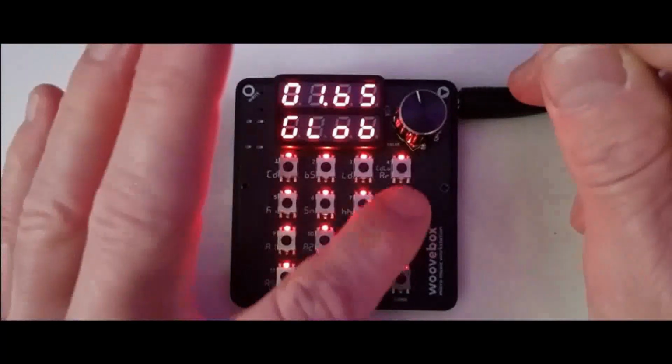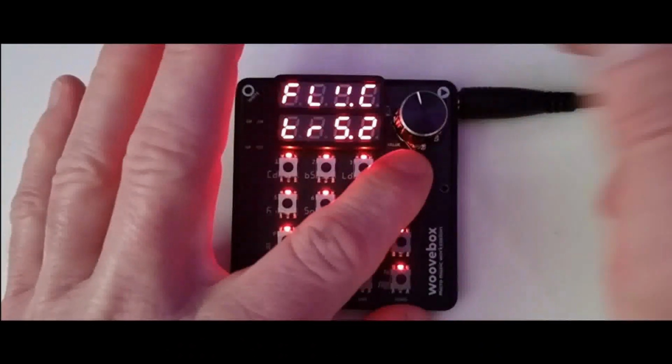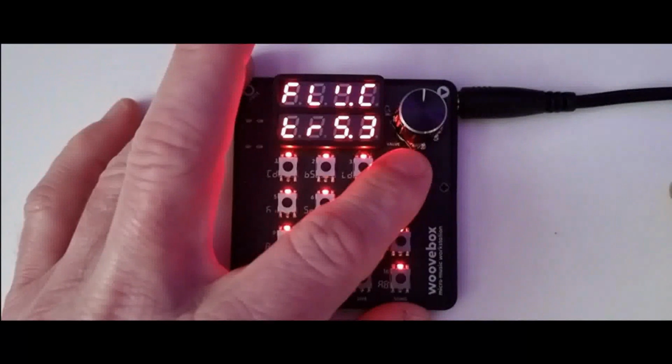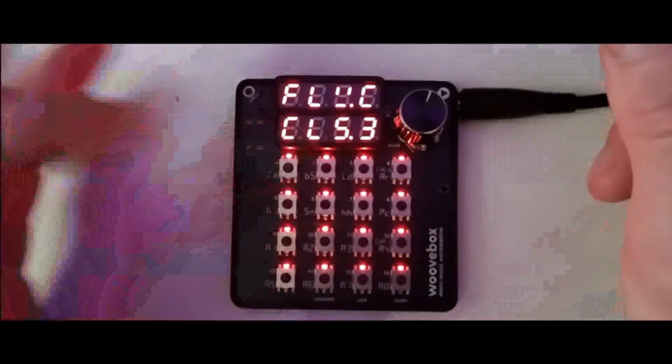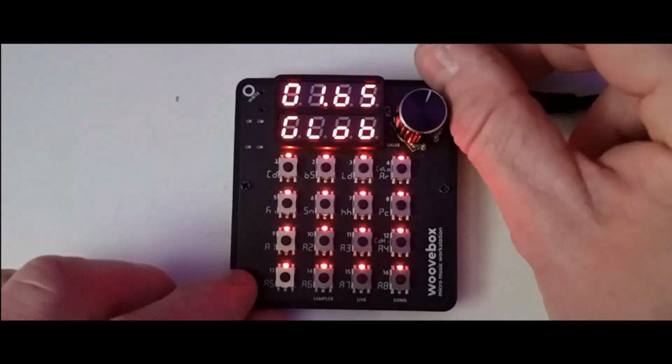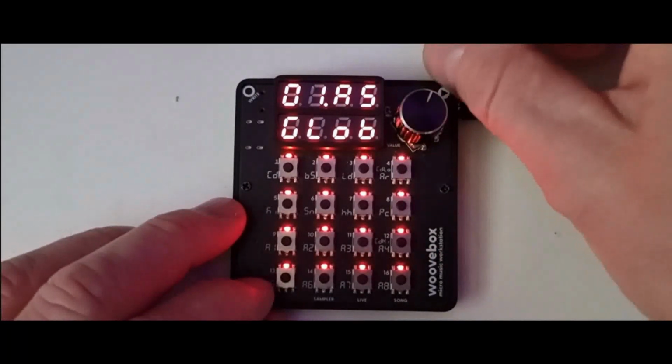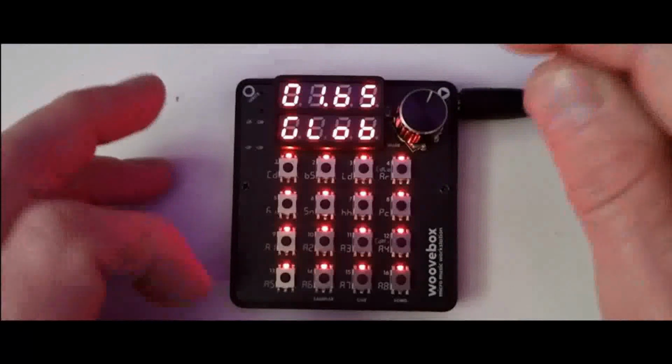Okay, so now I've confused the hell out of everybody. You've got various other ones here. You can transpose it by the third note of the chord. And then you've got this one, which is the closest.